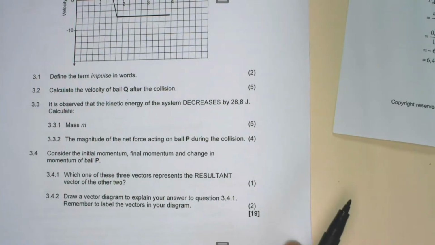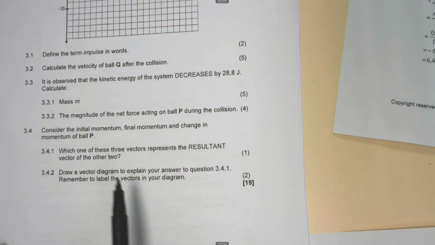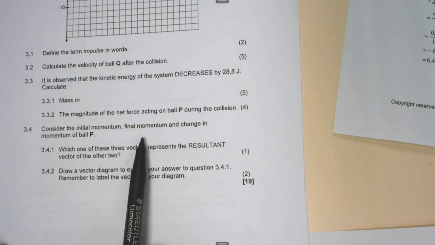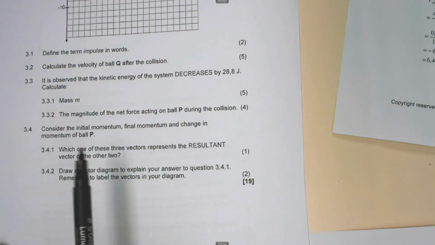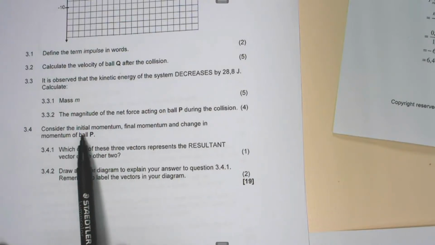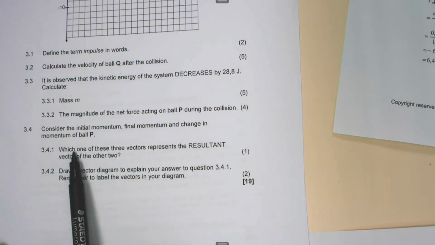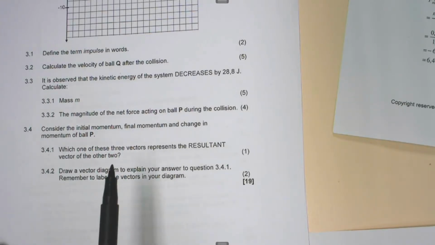Right, now let's go to question 3.4. With 3.4 now, it says to consider the initial momentum, the final momentum and the change in momentum of ball P. Now we are having 3 momenta there. It is the initial, it is the final, and the change in momentum for ball P. So what is it that they are asking of us? Then we have to consider them.